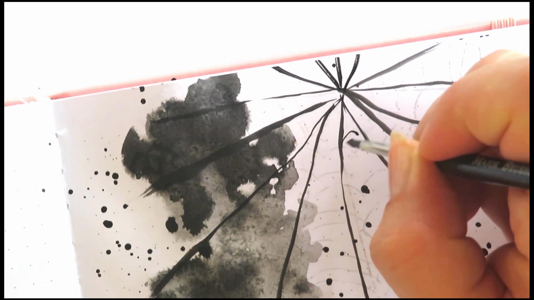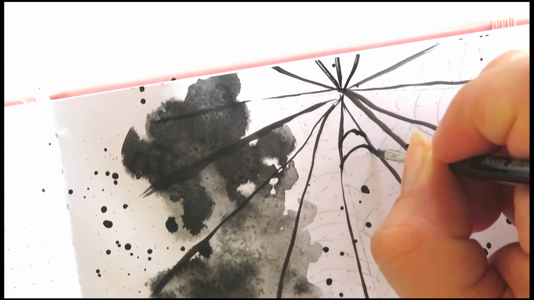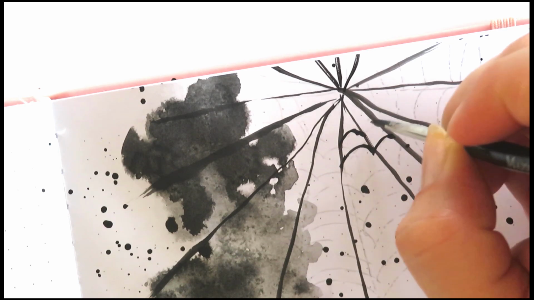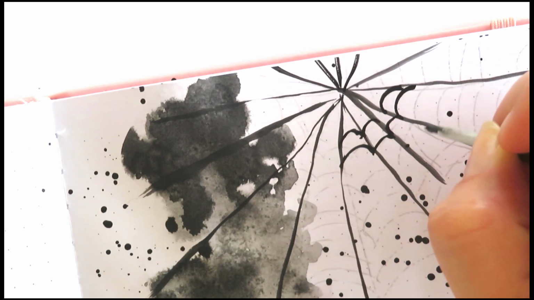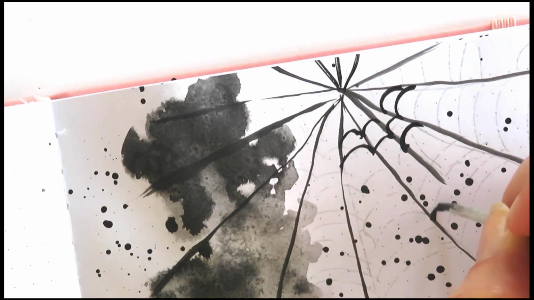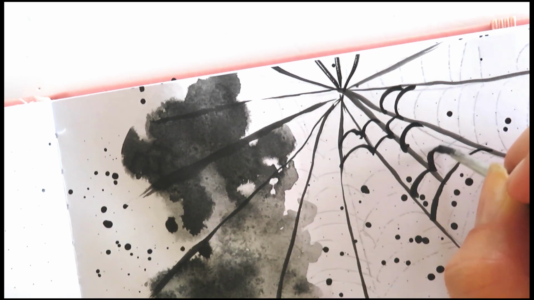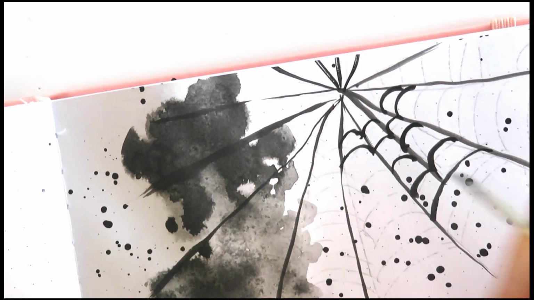So we're just going to do those C shapes and make it as freehand as we want. I kind of split that one into two a bit just to give it a bit more.